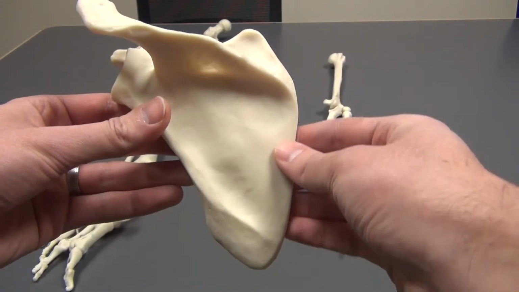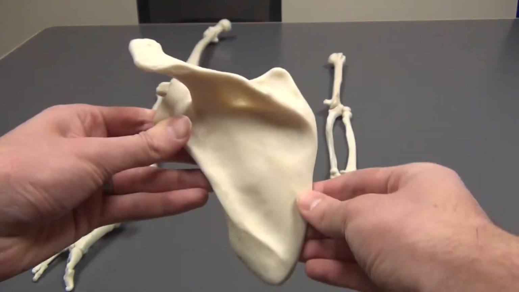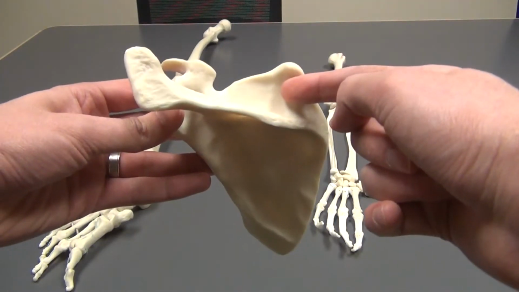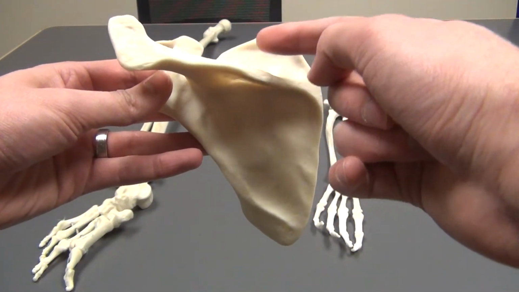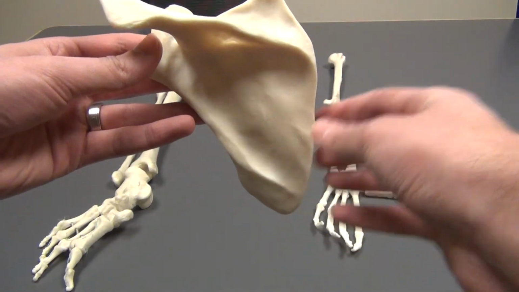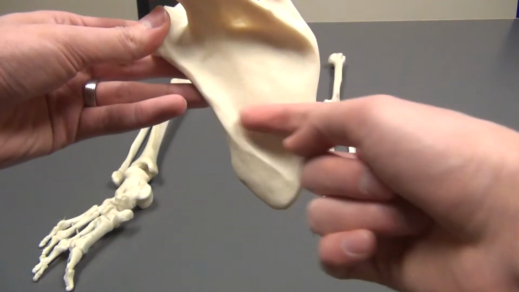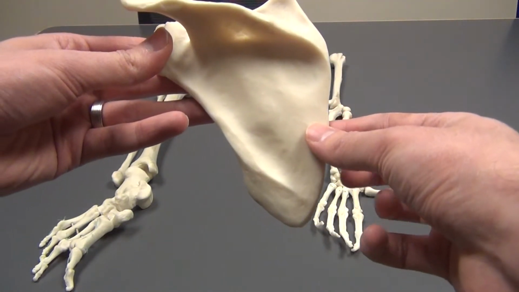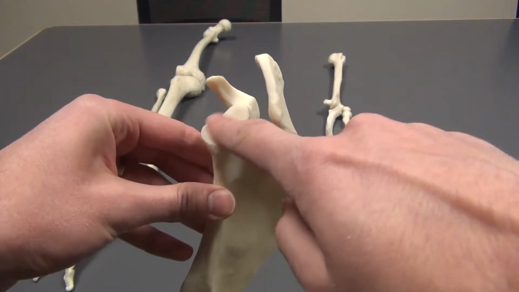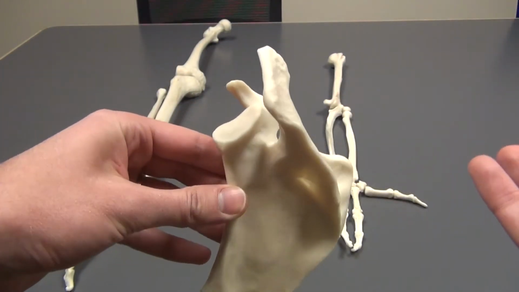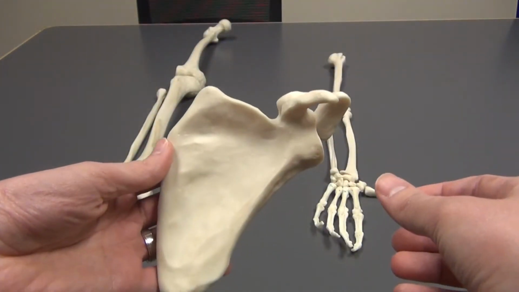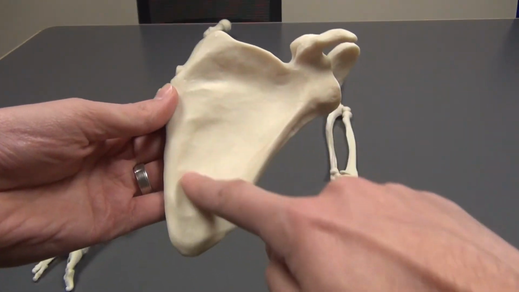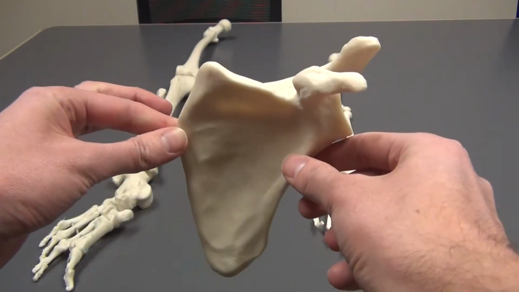And then we wanted to go over surfaces. As we're looking at the posterior surface, the surface that is above the spine of the scapula is the supraspinous fossa. And the area that is underneath the spine of the scapula is the infraspinous fossa. In the glenoid, this surface right here is the glenoid fossa. And then when we look on the anterior surface, this is the subscapular fossa. So the anterior surface is the subscapular fossa.